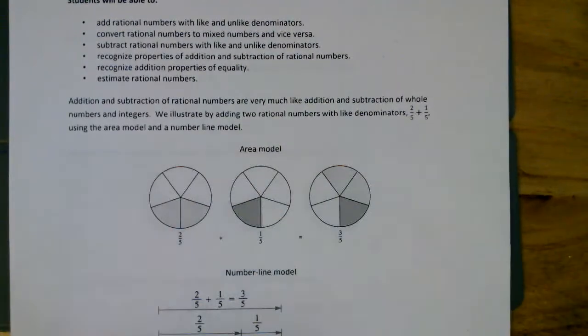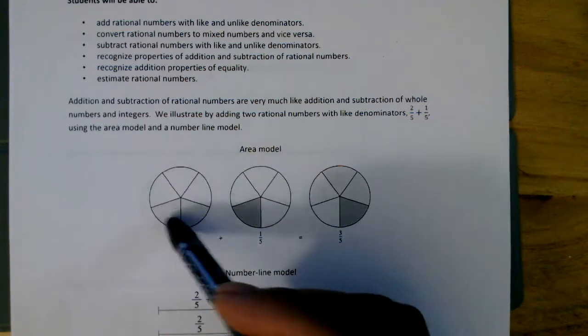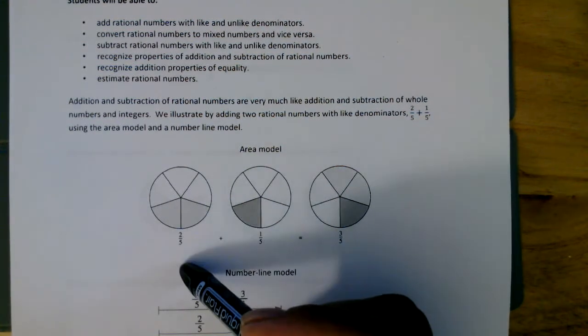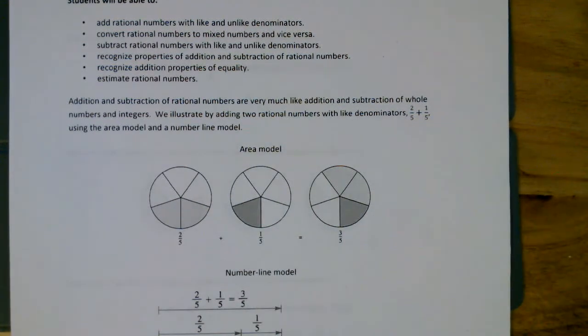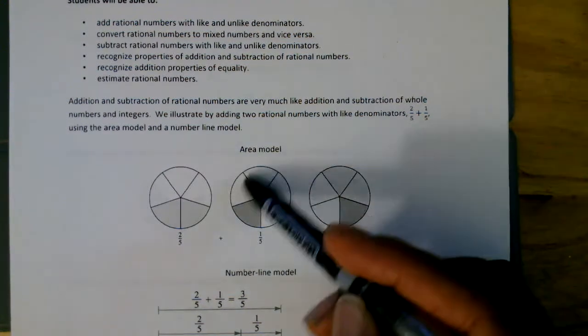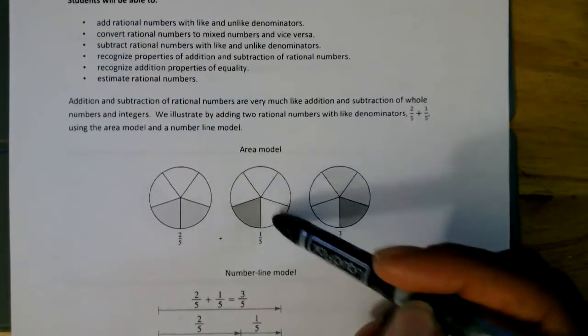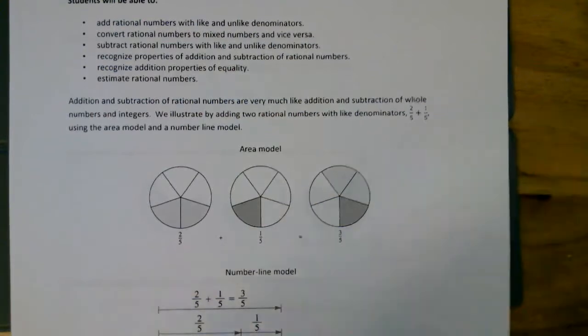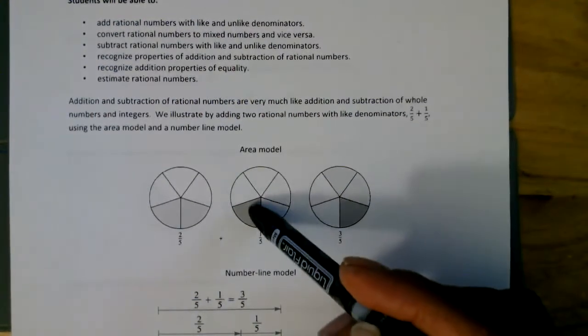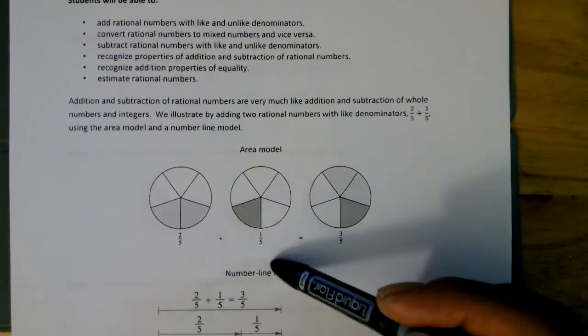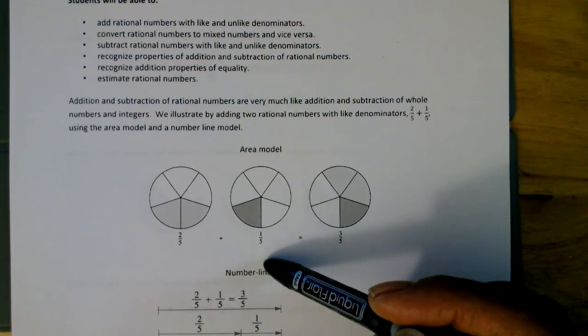Here I got a circle and it's sectioned into 5 equal parts. And 2 of those parts are shaded. That represents 2/5. And then I have another circle sectioned evenly into 5 equal parts. And one of those parts is shaded out of 5, so it'll be 1/5.